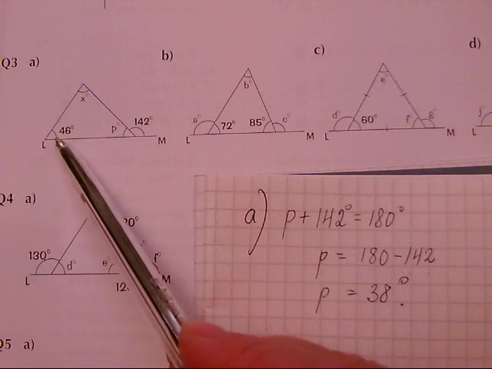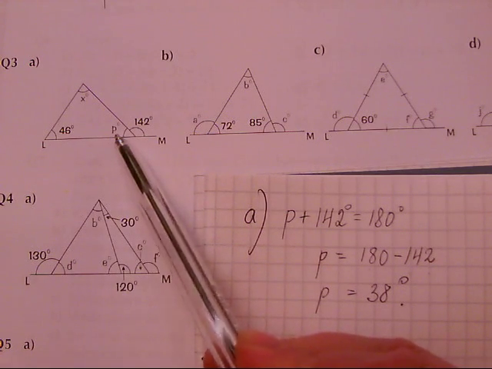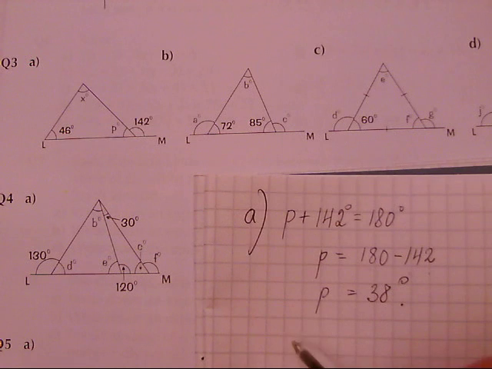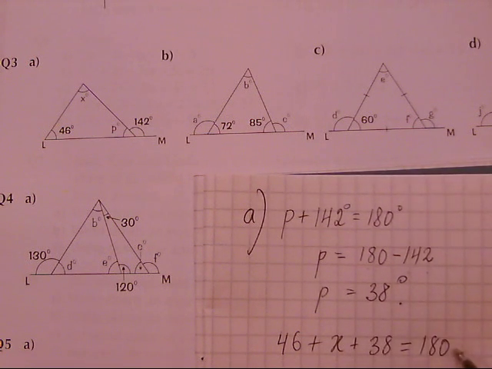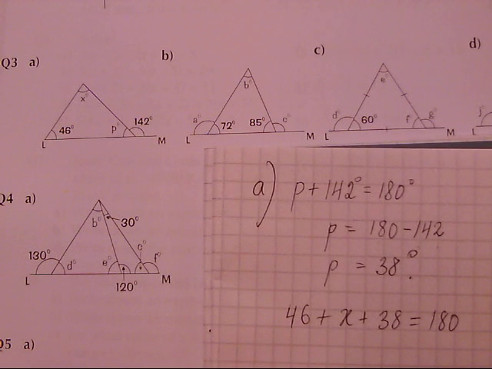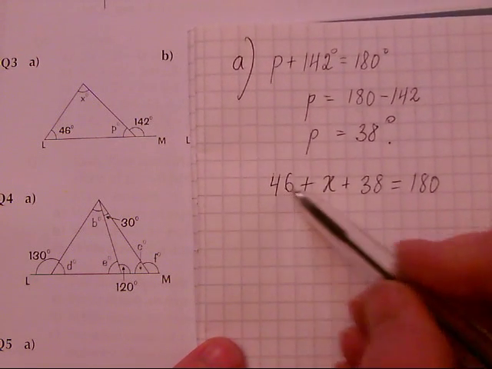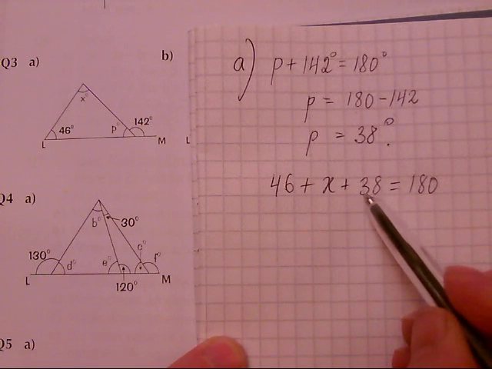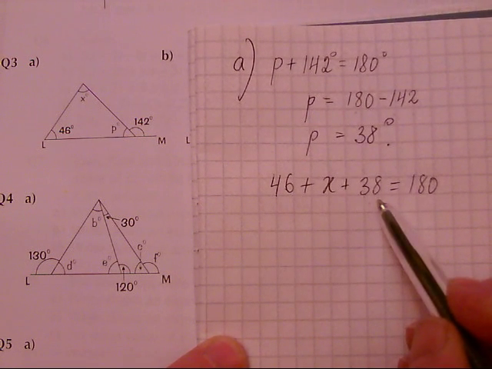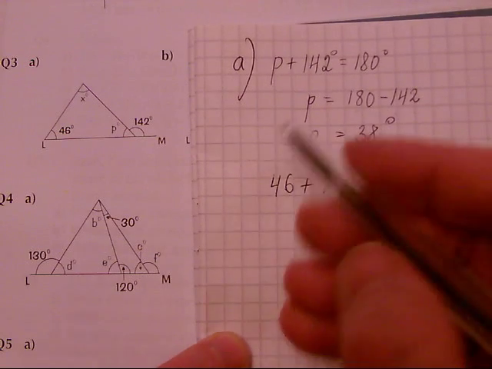Angle X, 46, and angle P are angles in a triangle, they add up to 180, so 46 plus X plus, for P we have 38 degrees, is equal to 180 degrees. So we can solve this equation. 46 plus 38: 40 and 30 is 70, and 6 and 8 is 14, so 70 and 14 is 84.